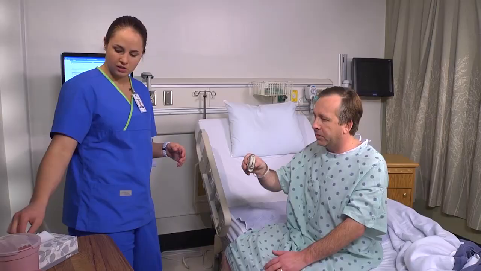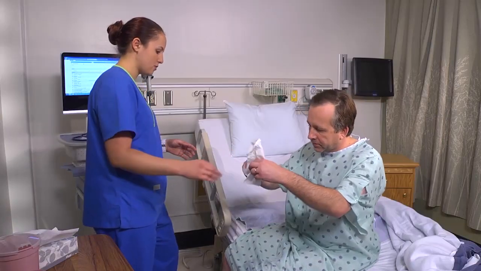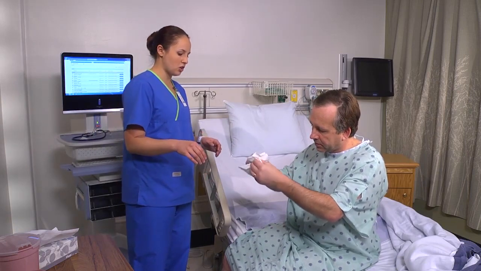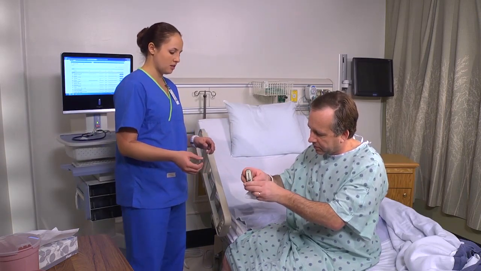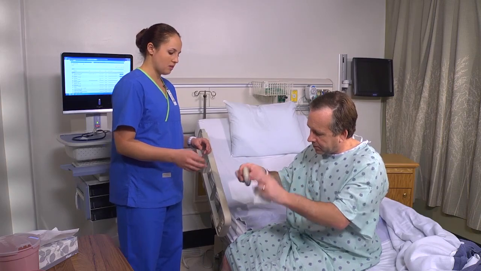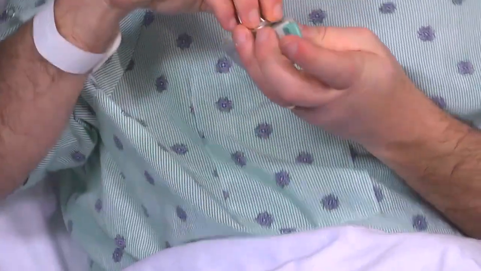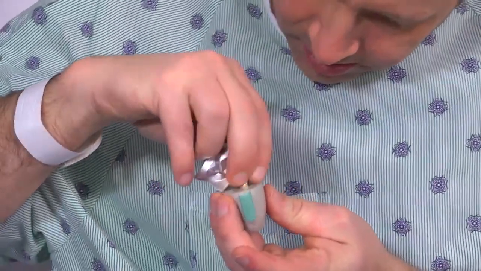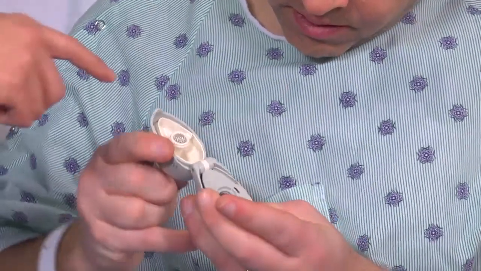And remind the patient to clean the device after every use. Always wipe it off with something dry. You don't want it to get wet. Close it up. Some medications are available in single-dose devices. Be sure the patient knows how to load the medication correctly.